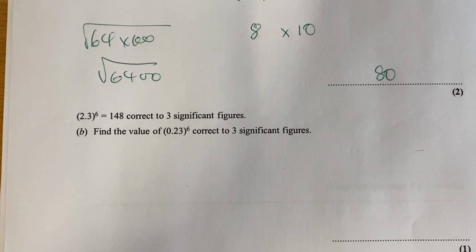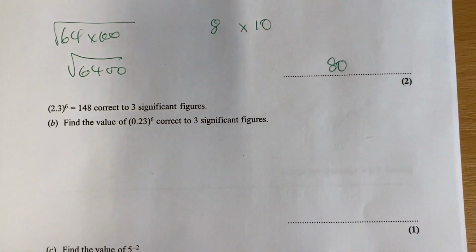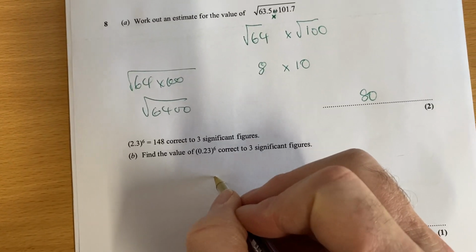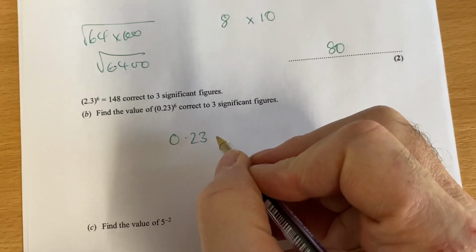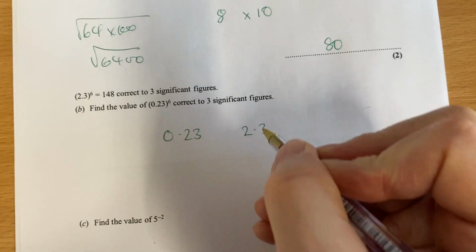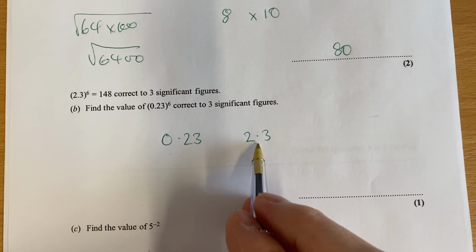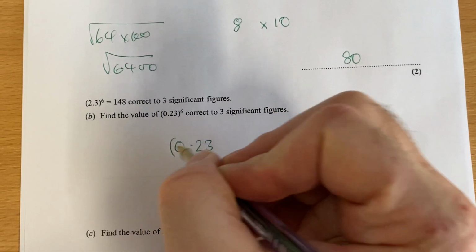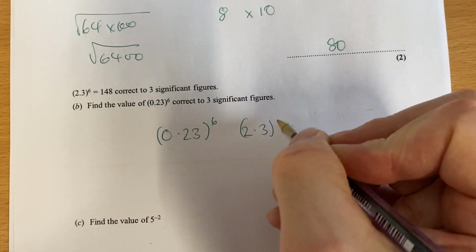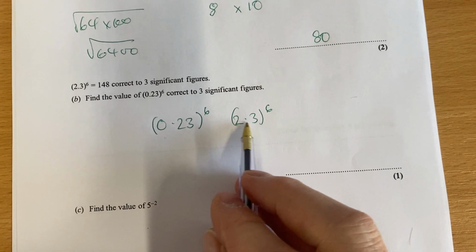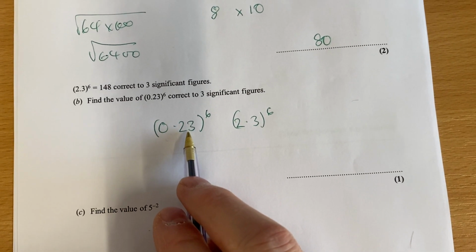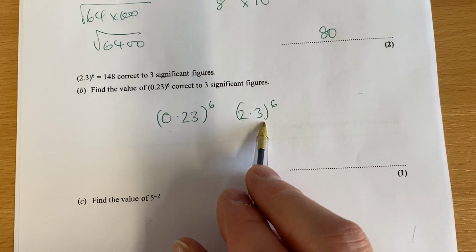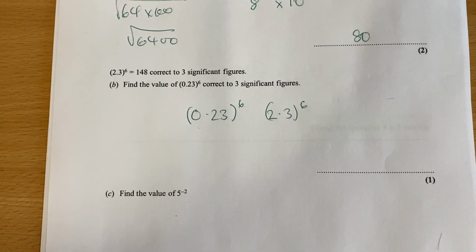Right, so that's a bit more of a challenge. It's a non-calculator paper, so let's see what we're going to do. Now the difference here is 0.23, and the difference between that and 2.3. Well, 2.3 is 10 times bigger than that, isn't it? So if I were to go like this, and say, right, this number here is going to be 10 to the power of 6 times smaller than this number here. I hope that kind of makes sense.